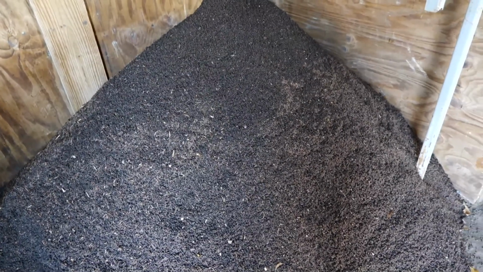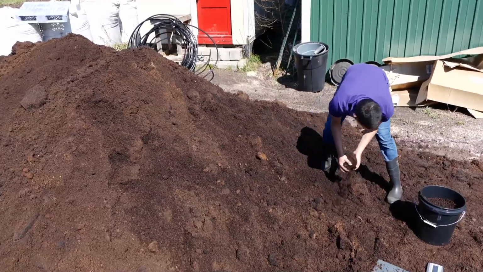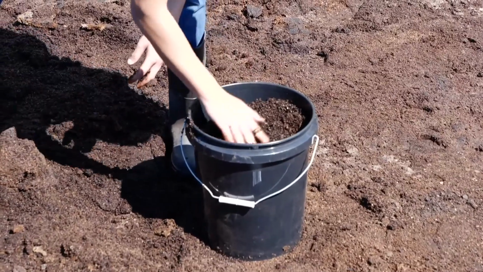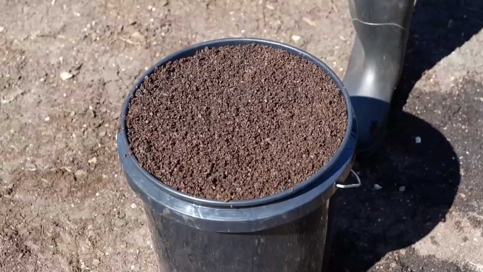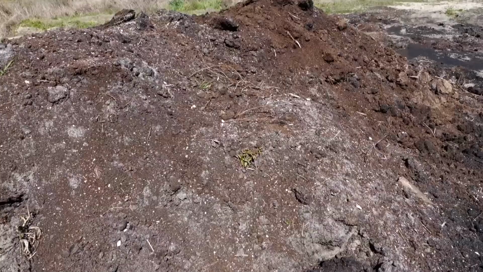Laboratories can perform a bulk density test, or you can perform one in the field. Field determination of bulk density often is more informative than laboratory measurement because it uses a larger volume of compost. Also, multiple samples can be evaluated to obtain an average bulk density.